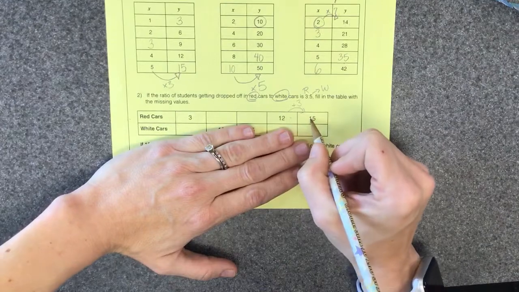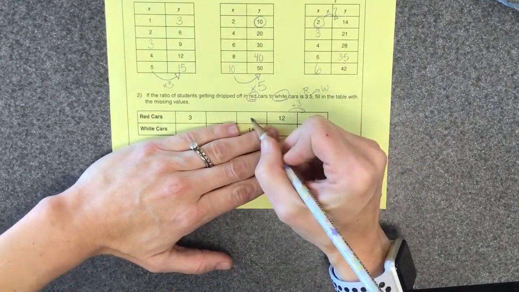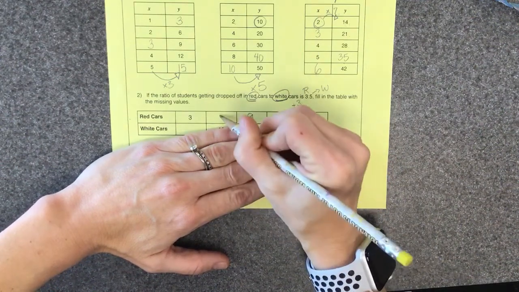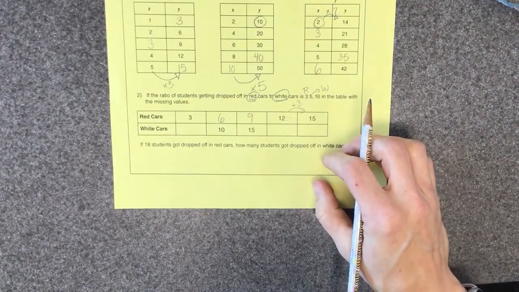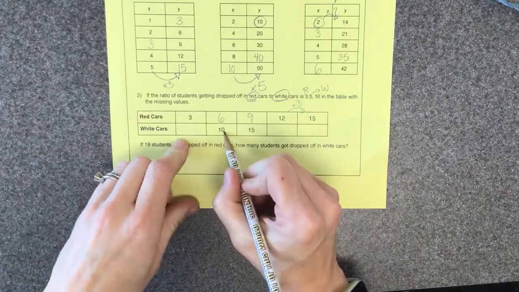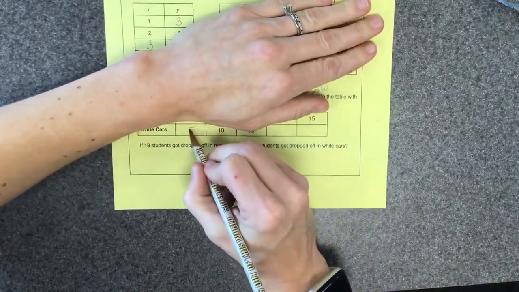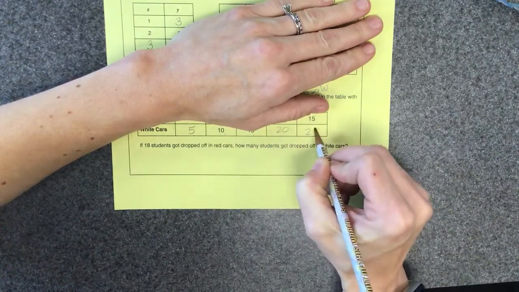So, 9, and this? 6. It goes by 3. 3, 6, 9. Now, what are we counting by on the bottom? 5s. So 5, 10, 15, 20, 25.